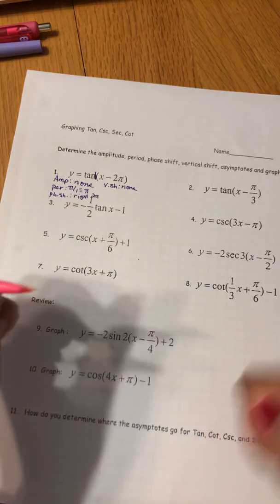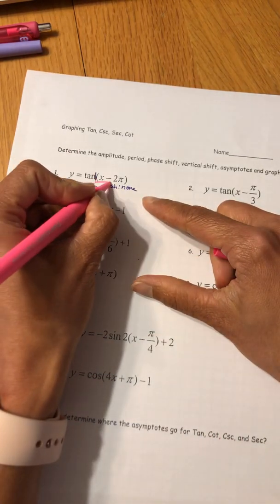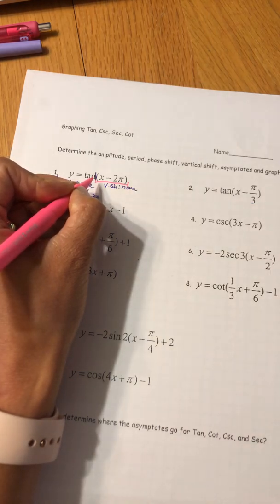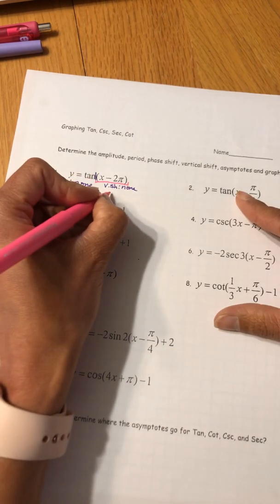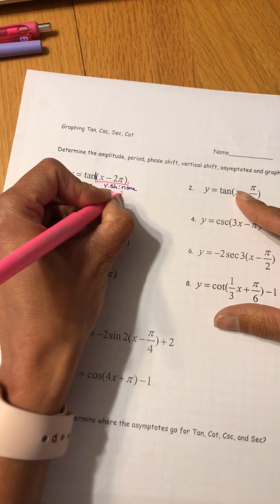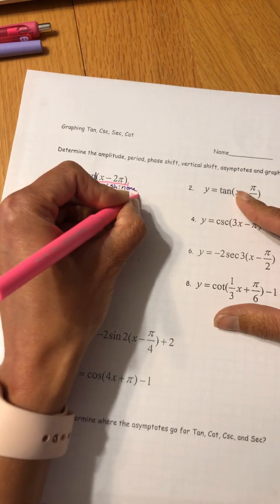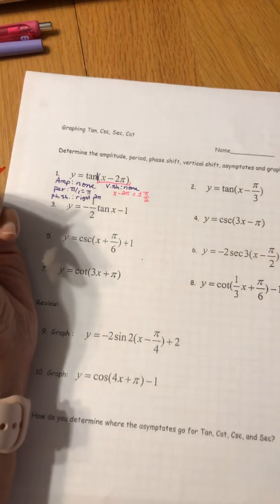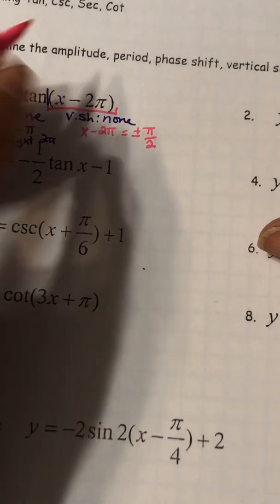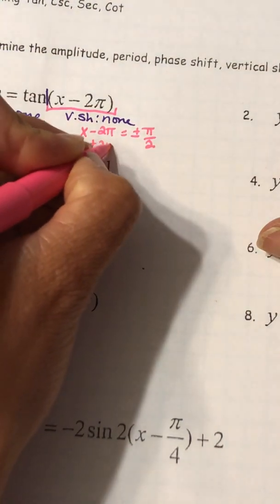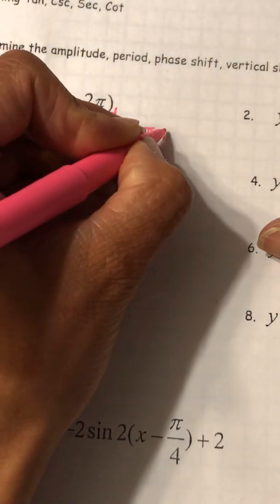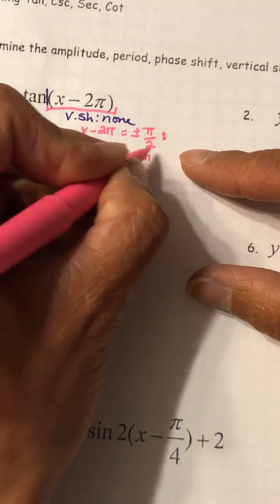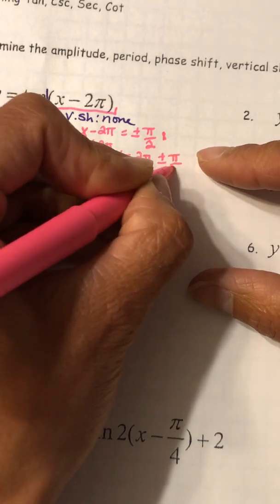So we find our asymptotes by taking the b times x minus c part, this part right here, and we set it equal to plus or minus pi over 2. So we're going to have x minus 2 pi equals plus or minus pi over 2. Okay, so we're going to need to add 2 pi to both sides. Actually, I'm going to rewrite it so that it's in front. So I'll have x equals 2 pi plus or minus pi over 2.